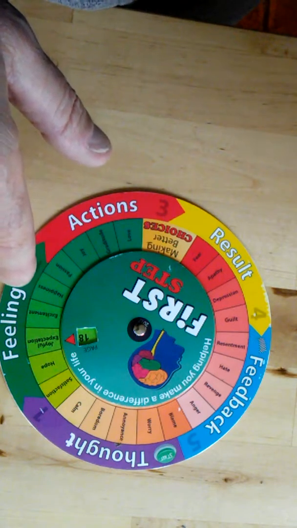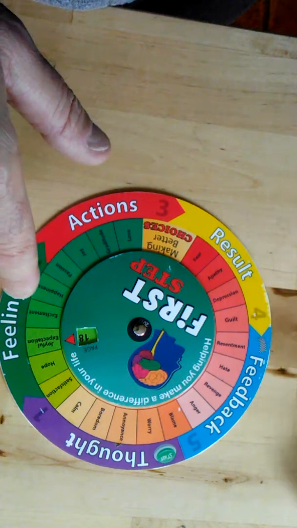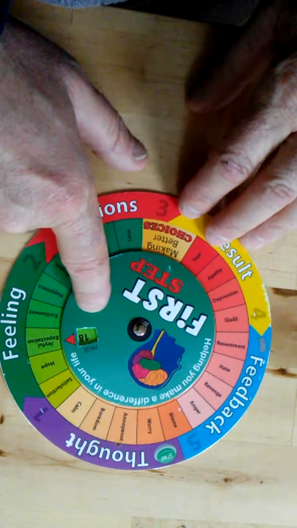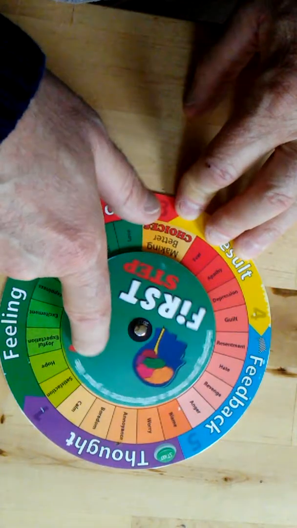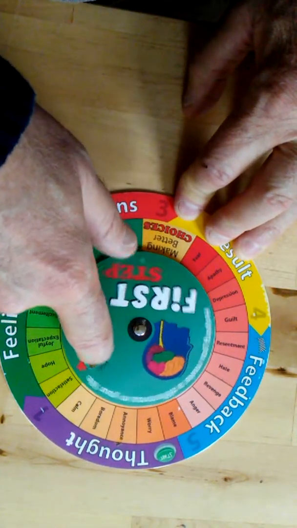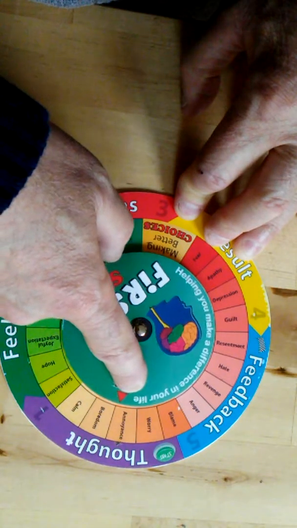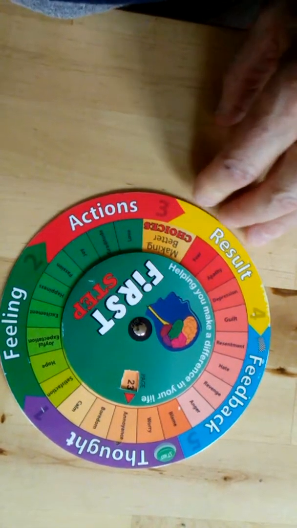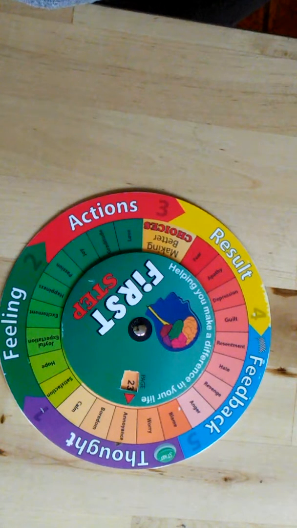Then they have to come over here to step 2 and assign a feeling. The way that you do that is you take this wheel, and it does turn, and you can turn it whichever direction you want. You turn it to, in this case, I give an example of annoyance. So this person has failed at diets before, and they're annoyed about the whole thing.